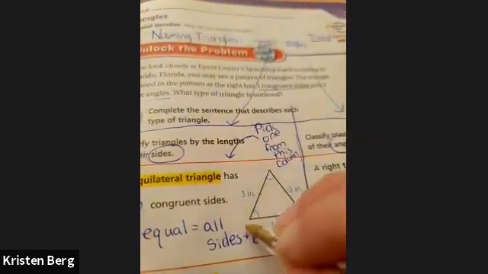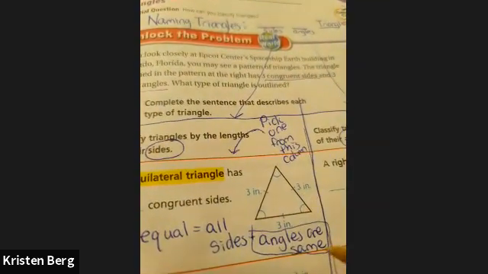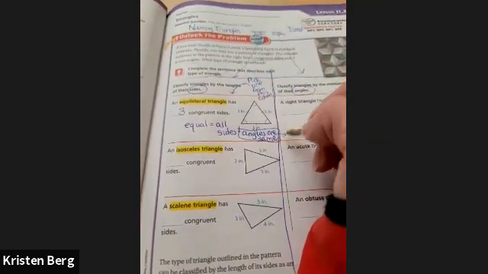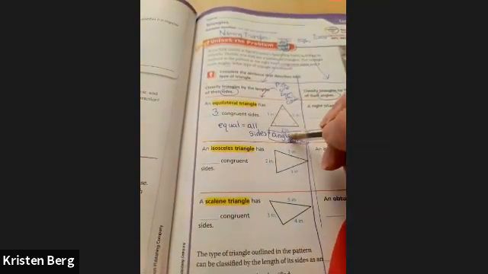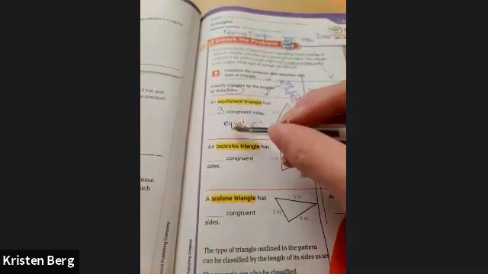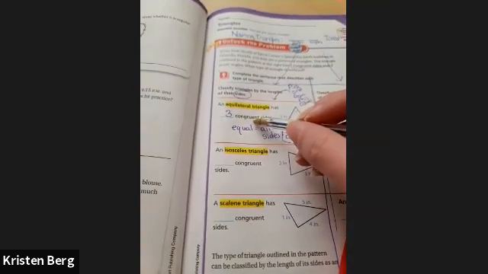This is just an added thing. On equilateral triangles, all angles are also the same, but we will get to that in this part. I do want you to know that an equilateral triangle has both of these, but that is not how we properly name the angle. This one just names the sides. So an equilateral triangle always has 3 equal sides.